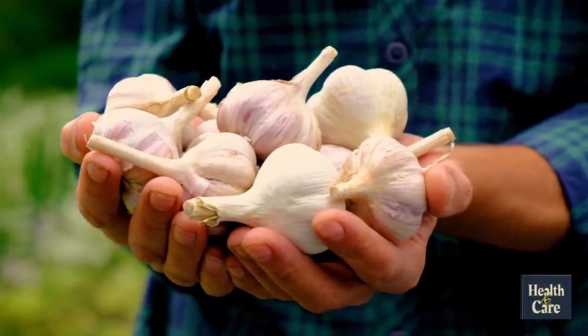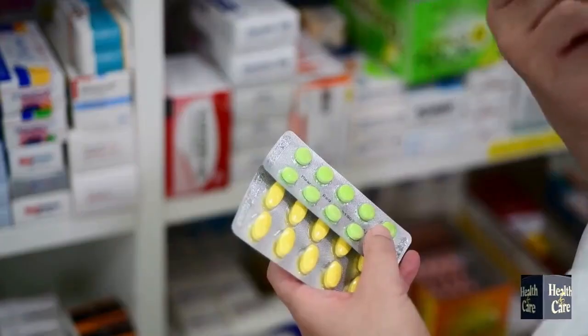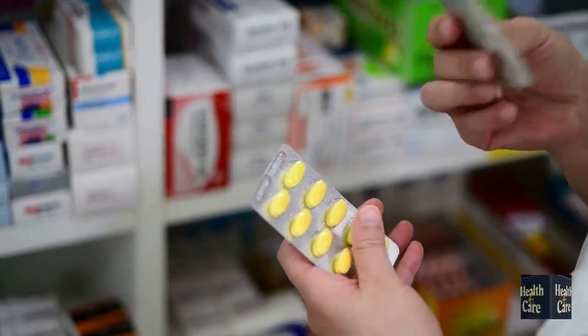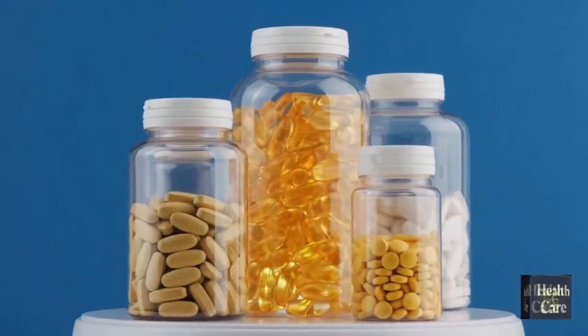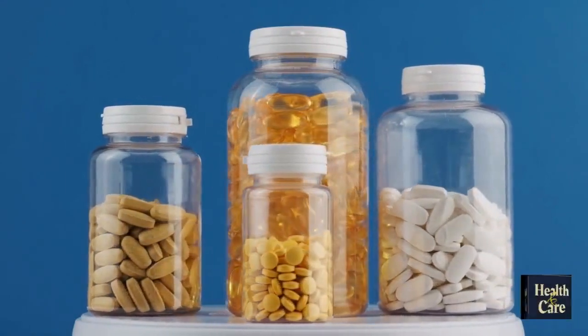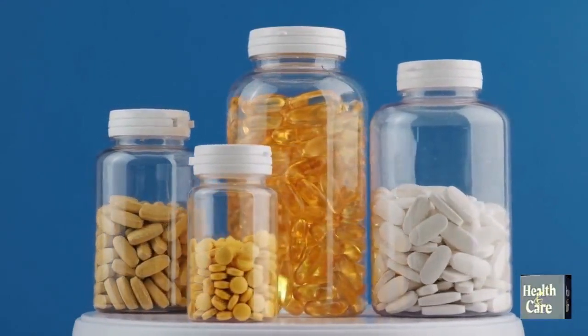4. Age. The ability to synthesize vitamin D decreases with age, making older adults more prone to deficiency. 5. Obesity. Excess body fat can decrease the bioavailability of vitamin D, as it gets stored in fat cells and is less readily available for use by the body.